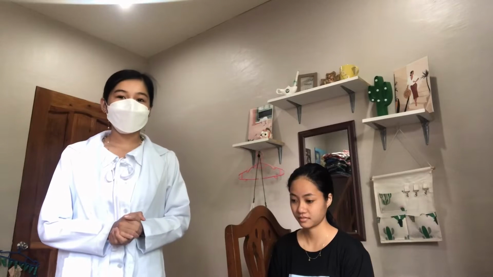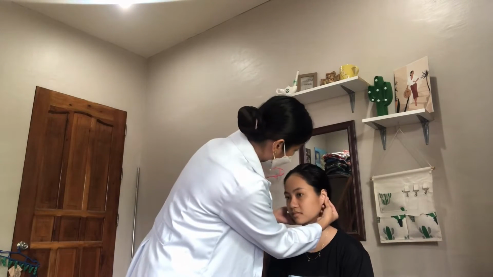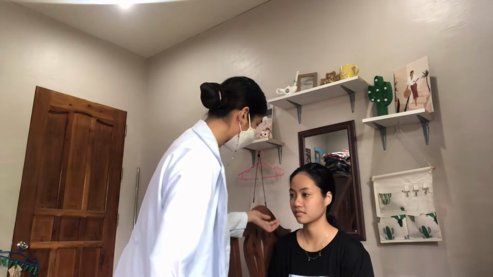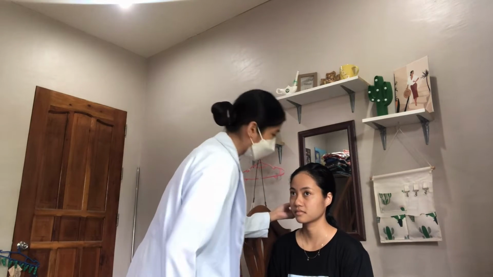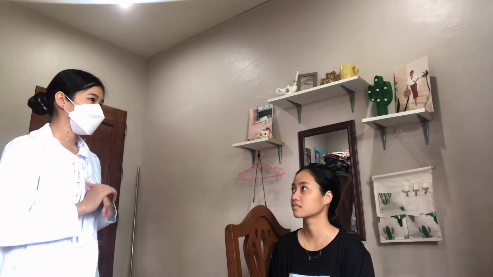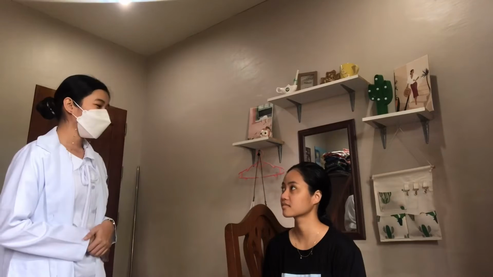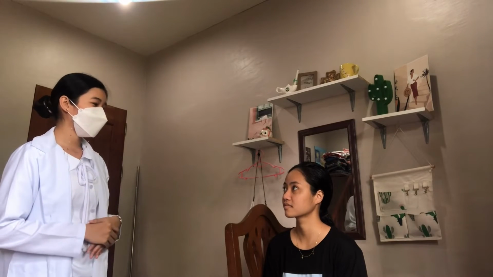I'm going to assess for the ears. Okay, so the color of your ears is the same as your facial skin, and it is mobile, firm, and not tender. Okay, so as I stand right here, I have to say a word and you have to repeat it. Okay, banana. Banana. I'm going to whisper some words and you have to repeat them.